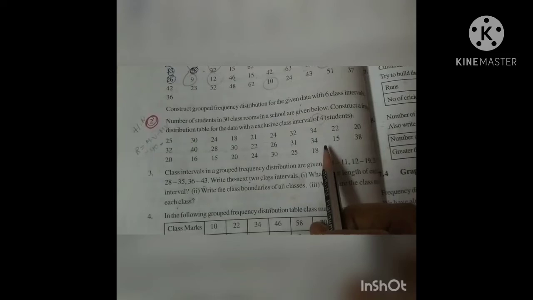The range equals maximum value minus minimum value. Maximum 40. Okay. Minimum, what is the minimum value? Minimum value here is 15. Any least number? Okay, 15 only. 40 minus 15, 25. The range is 25.